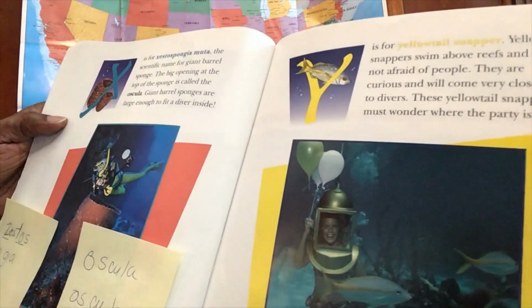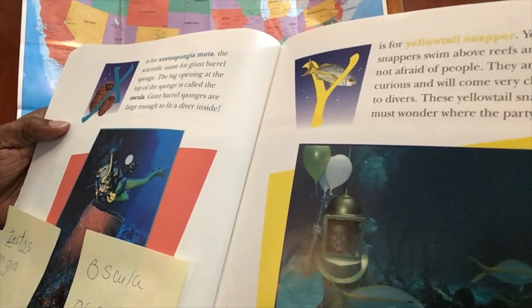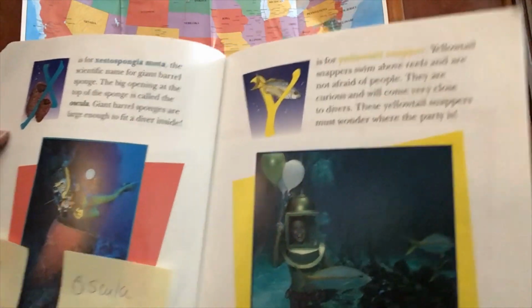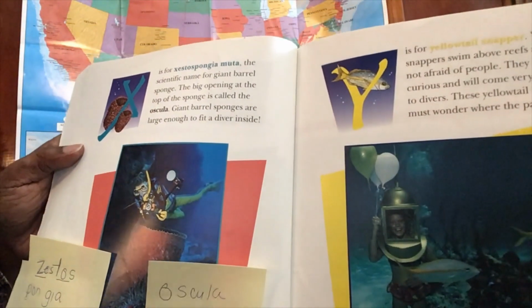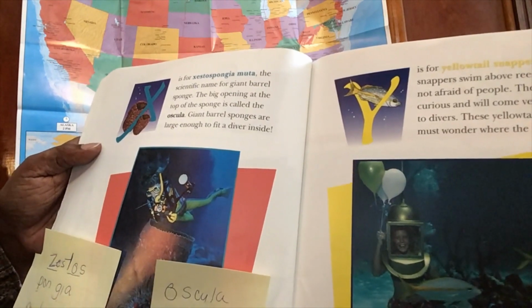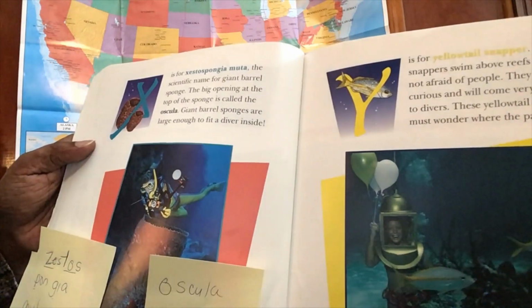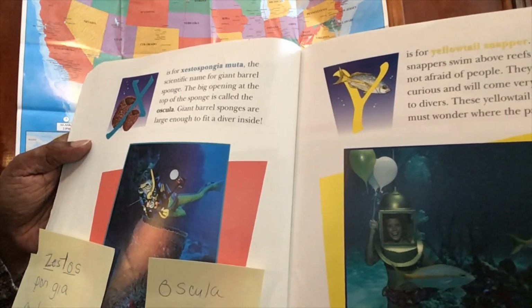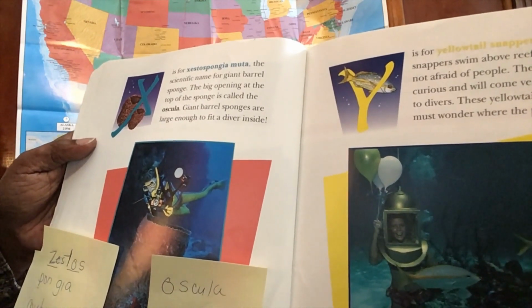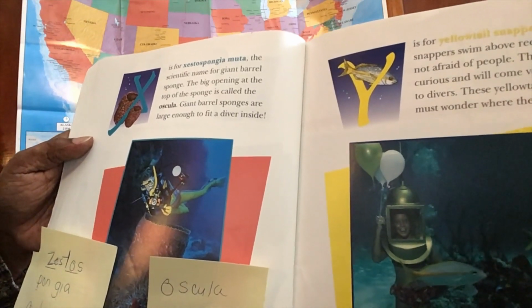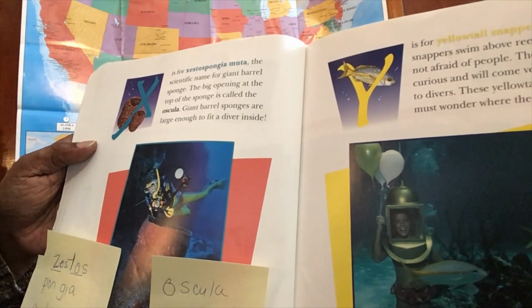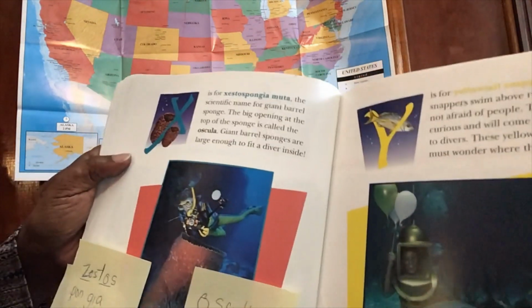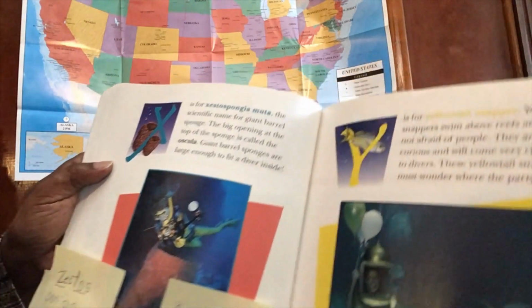X is for Xestospongia muta. That's a mouthful, okay? That's the scientific name for giant barrel sponge. The big opening at the top of the sponge is called the osculum. Giant barrel sponges are large enough to fit a diver inside. Can you imagine? If you were a diver, you could go inside. I wouldn't want to.